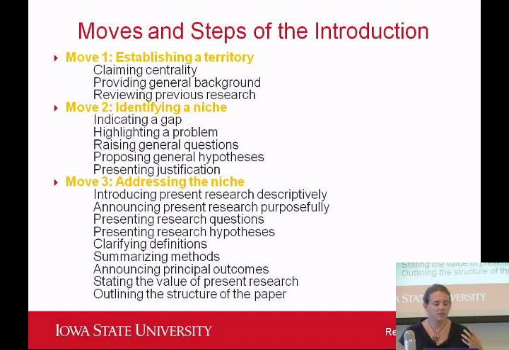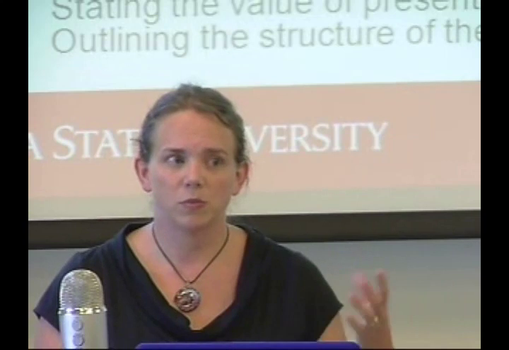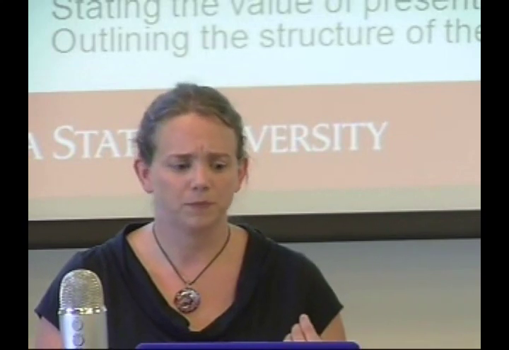And notice that they have different numbers of steps, and that's okay. The steps themselves aren't numbered, and they can occur in lots of different orders. And while the moves are numbered, the moves can occur in different orders, and things don't necessarily have to happen in complete linearity. There's a lot of cycling around. So let's talk briefly about what these three main moves are. I'll show you a few examples, and then we'll talk about where to go from there.